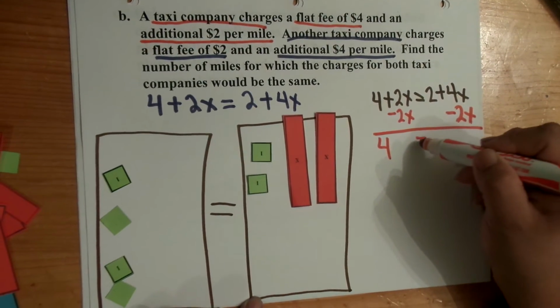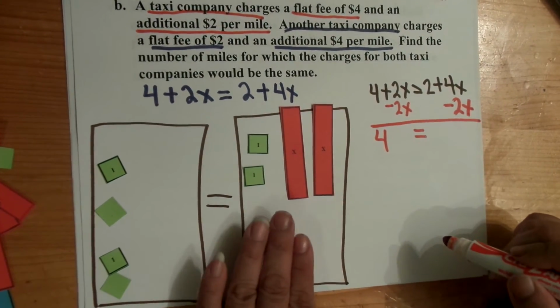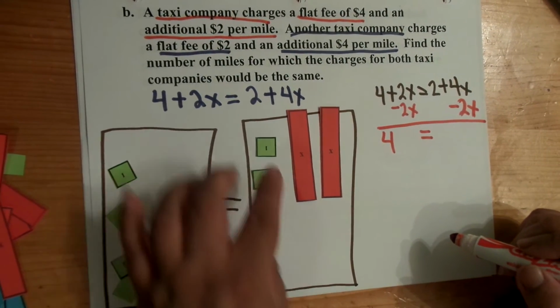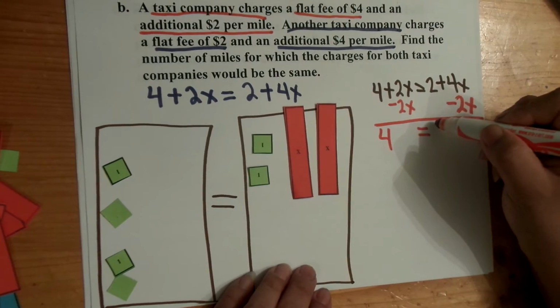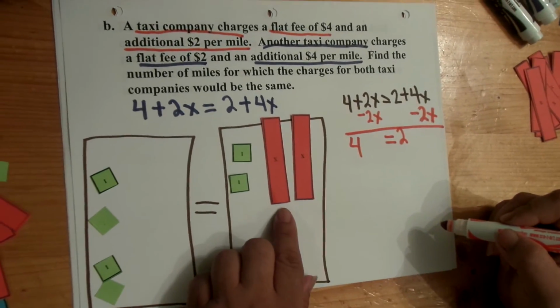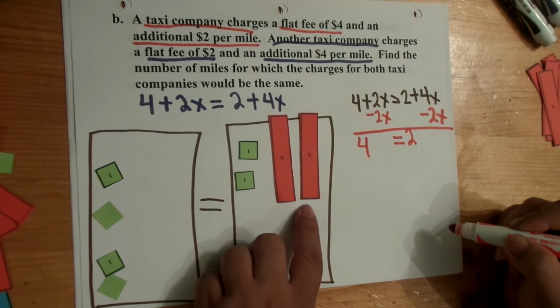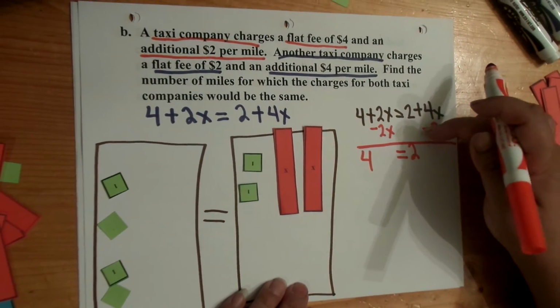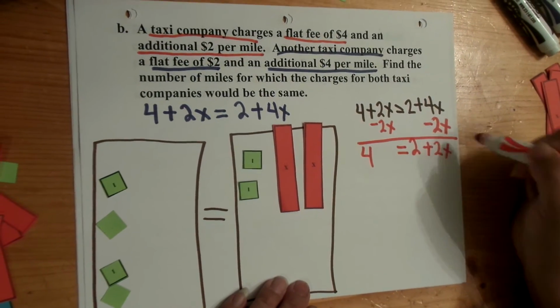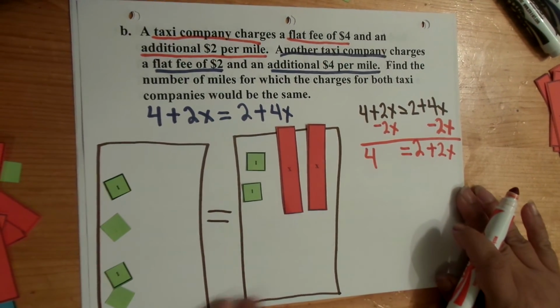But we are going to bring down the equal sign. Let's see what we have on the right side of our equation mat. We have 1, 2. So it is 2 right there if you see. And we have 2 red tiles. So it's 4x minus 2x equals 2x. So it does show what we have.